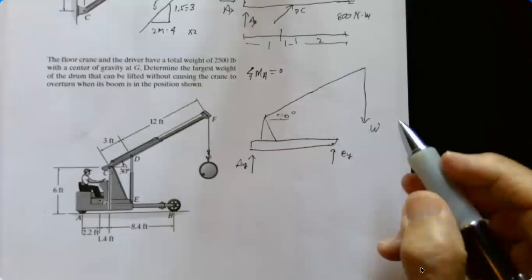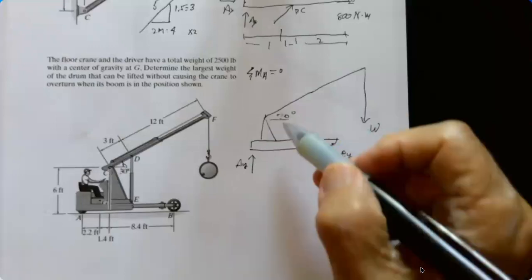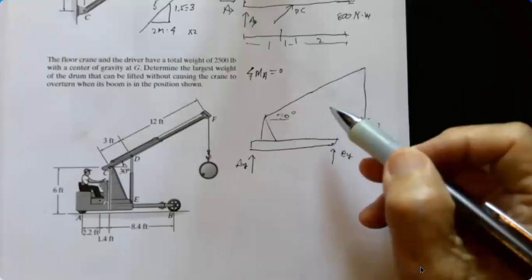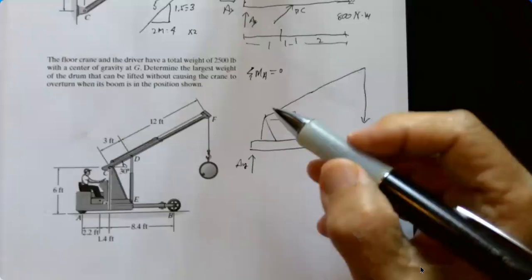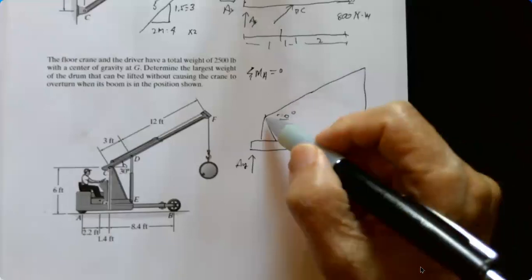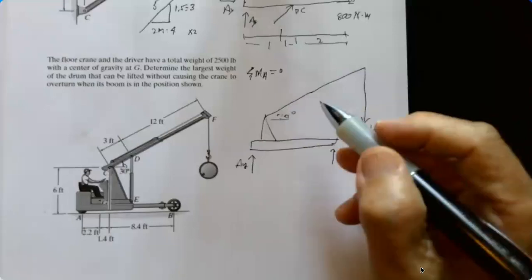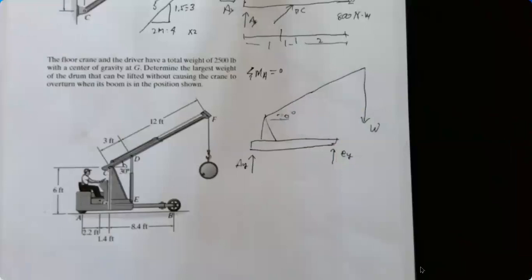And we have this length up here situated from the center of gravity out to the end. Total is 15 feet.